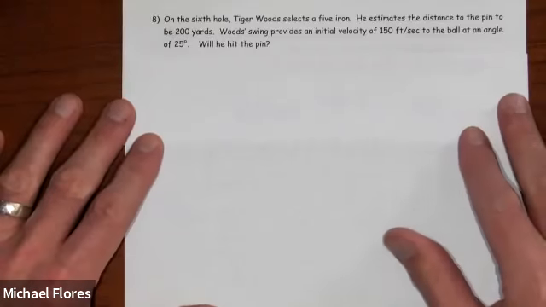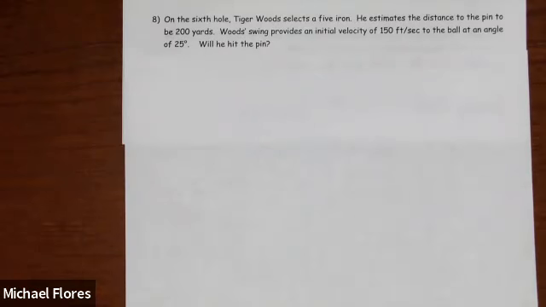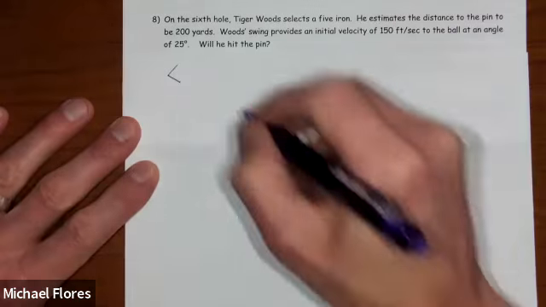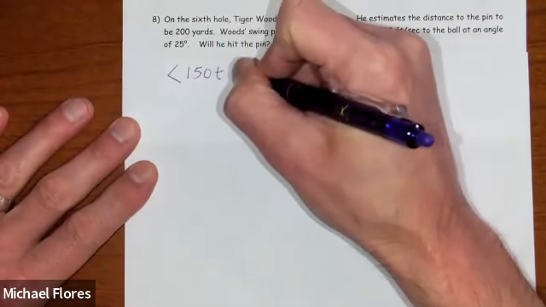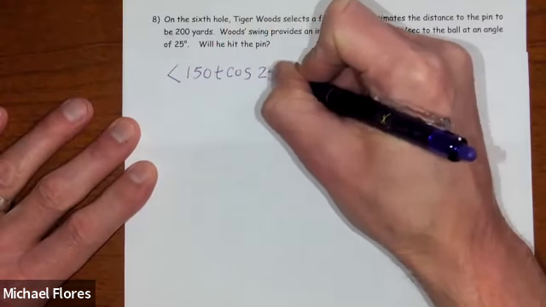On the 6th hole, Tiger Woods selects a 5-iron. He estimates the distance to the pin to be 200 yards. Woods' swing provides an initial velocity of 150 feet per second to the ball at an angle of 25 degrees. Will he hit the pin? Component vector time. Initial velocity, T, cosine, 25.